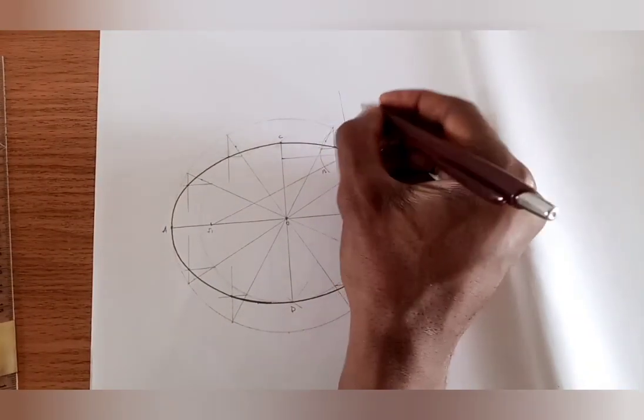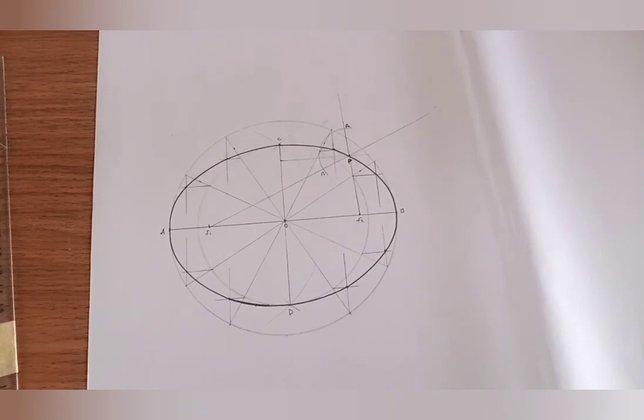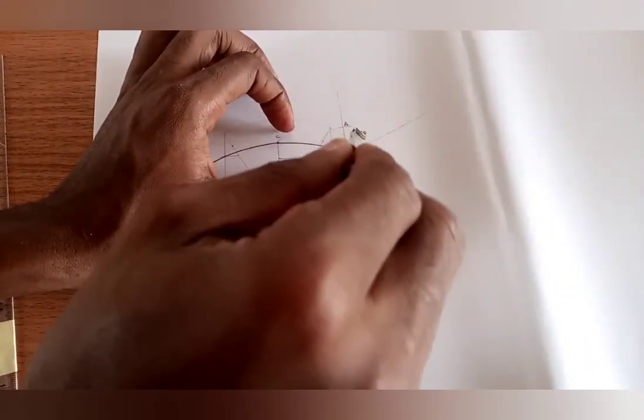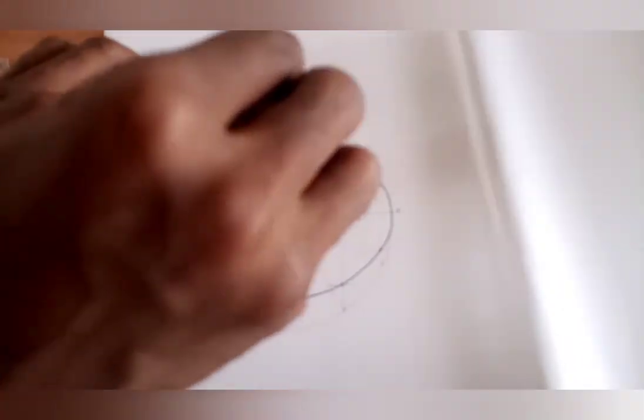Now with radius P1P2 and P1 as center, you draw an arc up there.